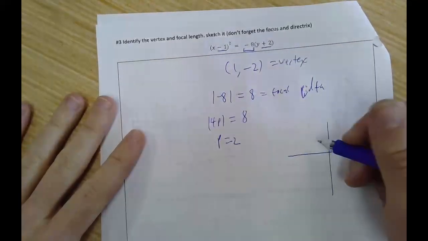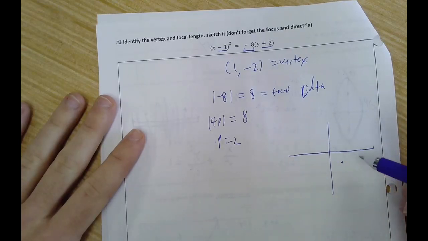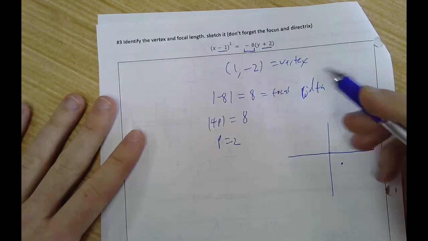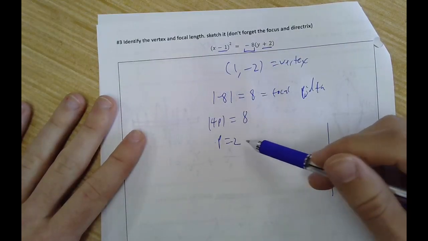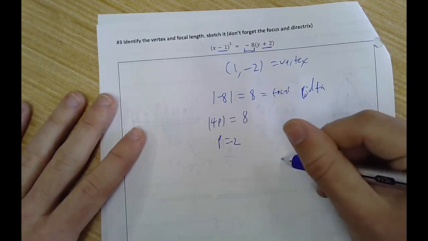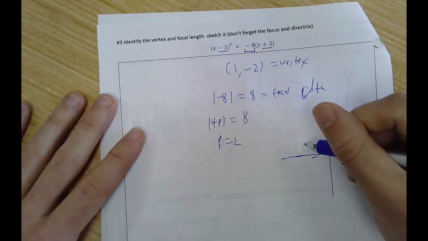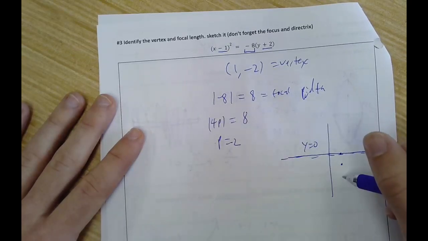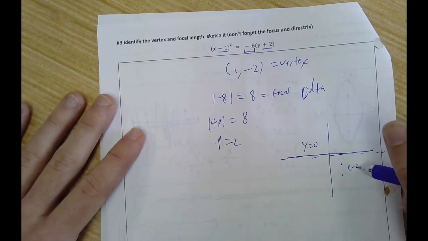So we're going to have vertex at 1, negative 2. The focal distance is 2, so we'll go up 2. That's going to be our directrix at y equals 0. We'll go down 2, and that's going to be our focus.